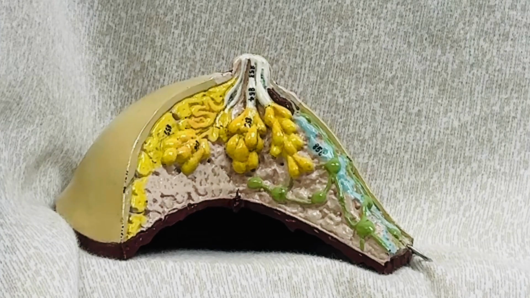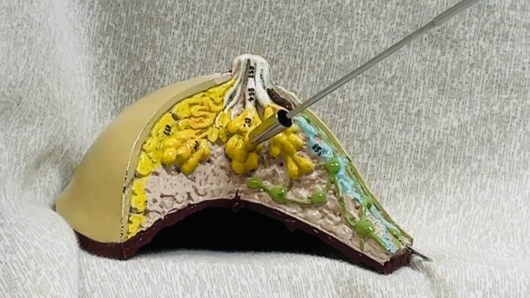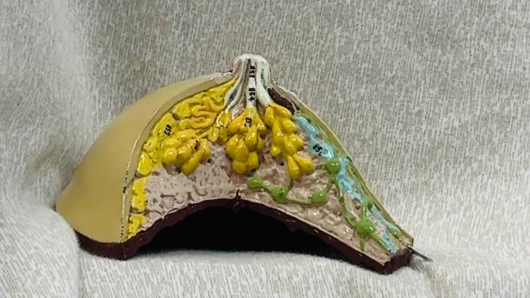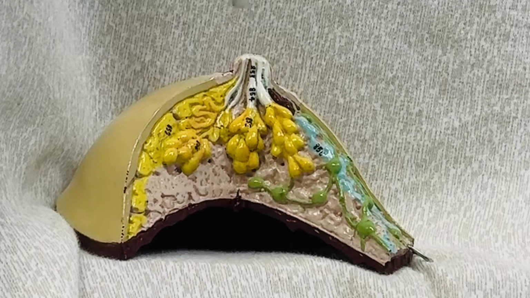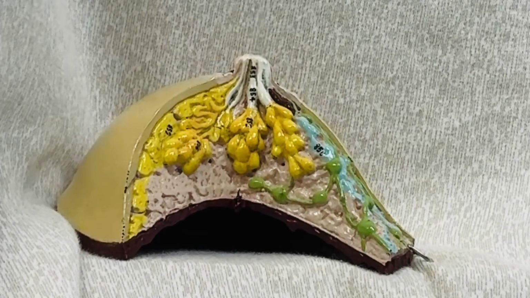And then we go from lactiferous ducts to these enlarged lactiferous sinuses. So again, our lobules here make or produce milk, and then that milk is going to drain into a lactiferous duct, and then that's going to enlarge out into a lactiferous sinus.